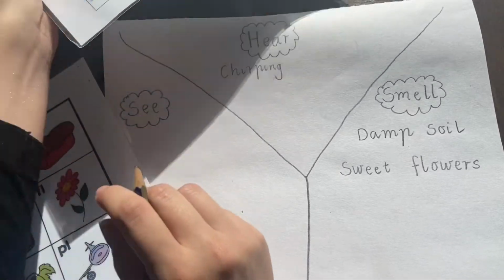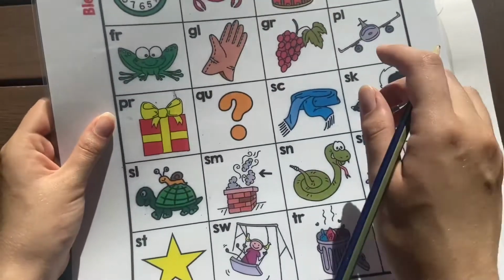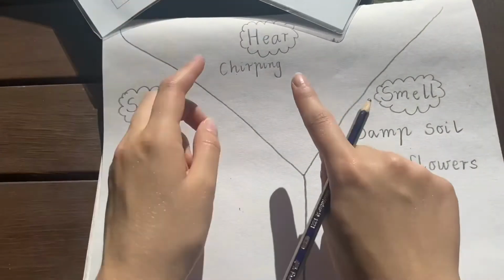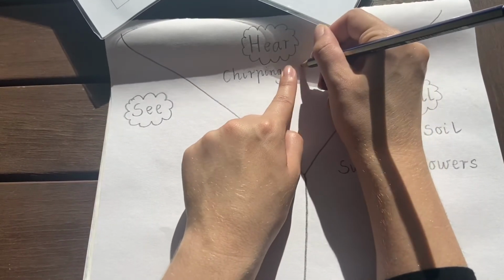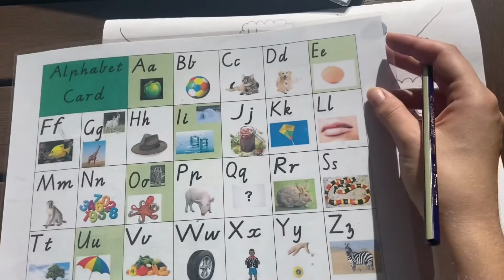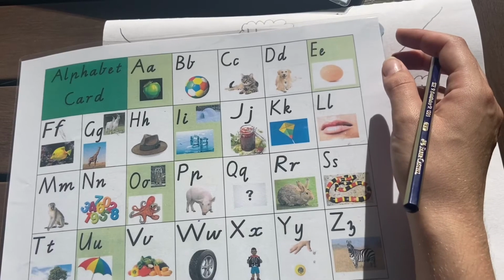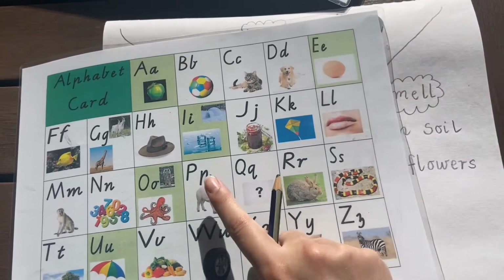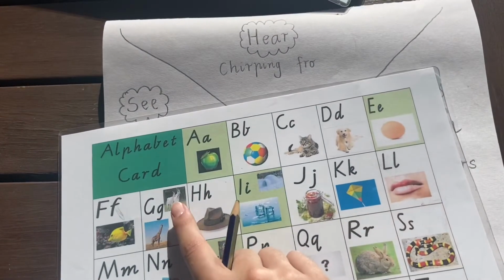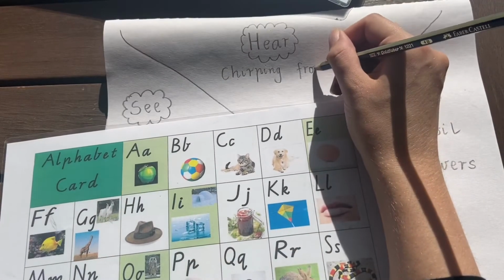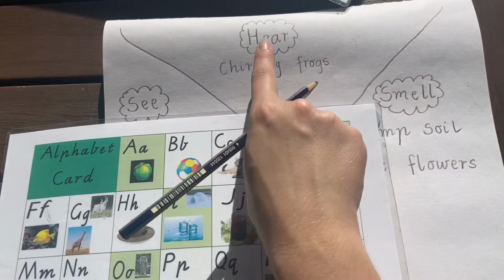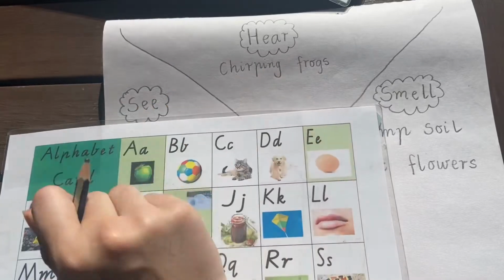Chirping frogs. Let's find our frog. F and an R make that fr sound. Chirping frogs. Finger space. Frogs. Can you say it very slowly? Frogs. Ogs. O. G. G for goat. And then frogs. S. I can hear chirping frogs.